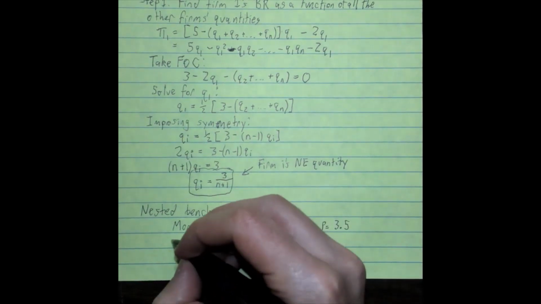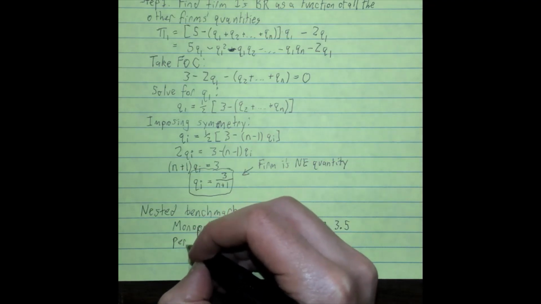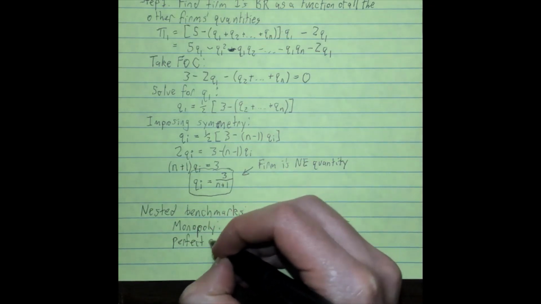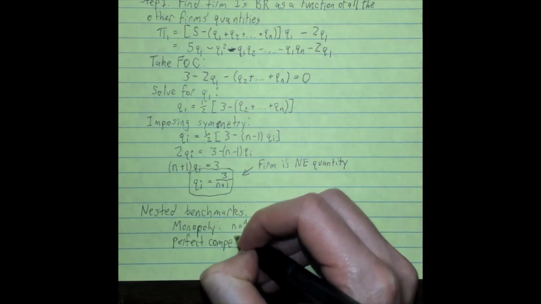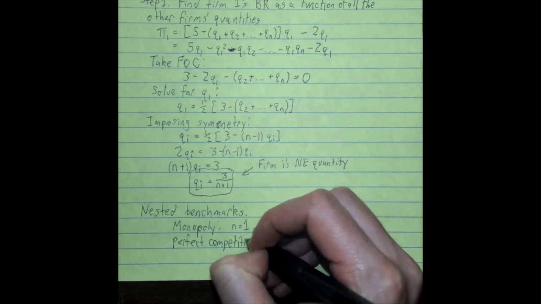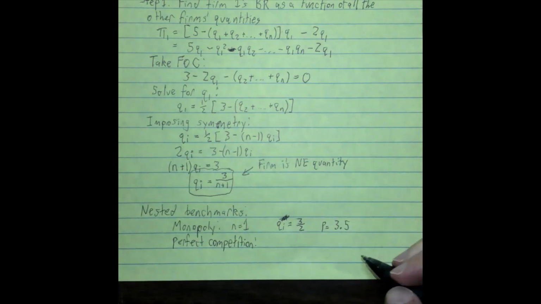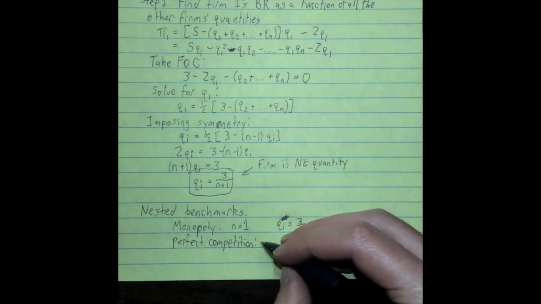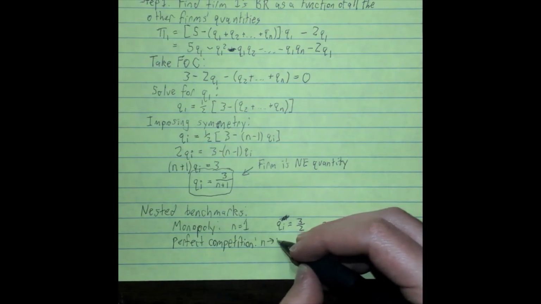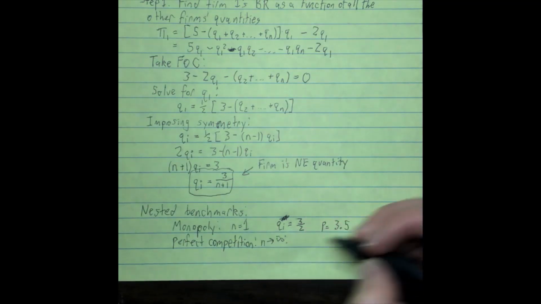All right, for perfect competition, that's going to be the case where n goes to infinity, right? We have lots and lots of firms.